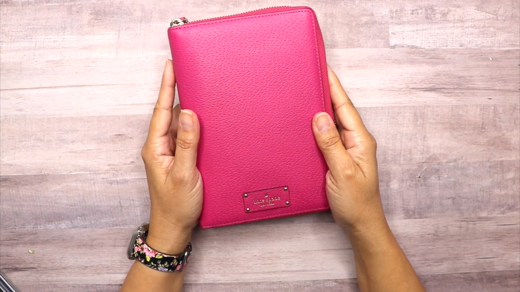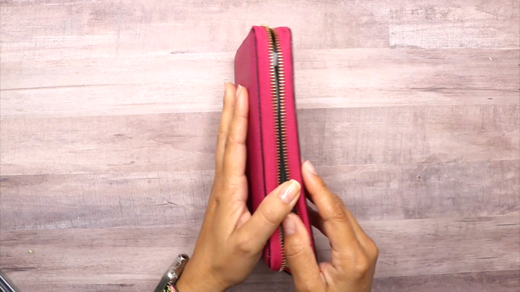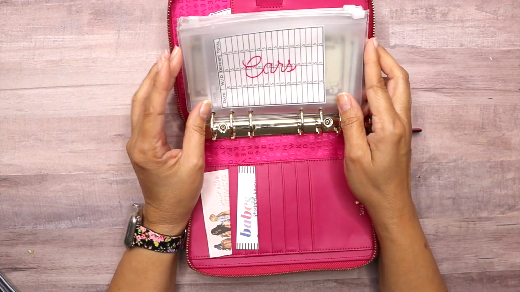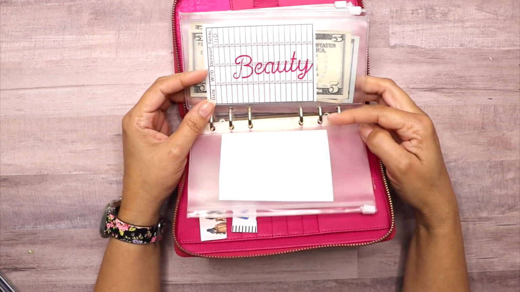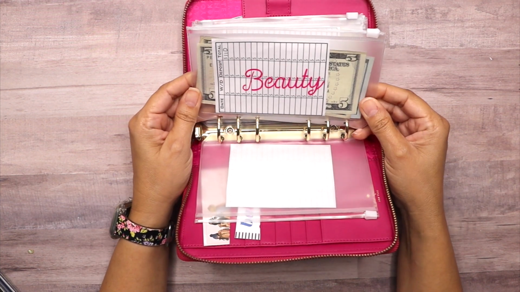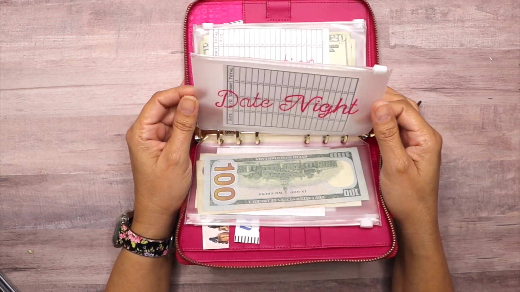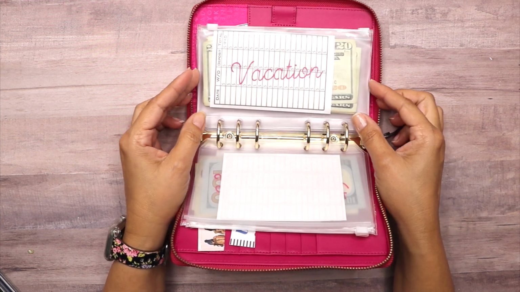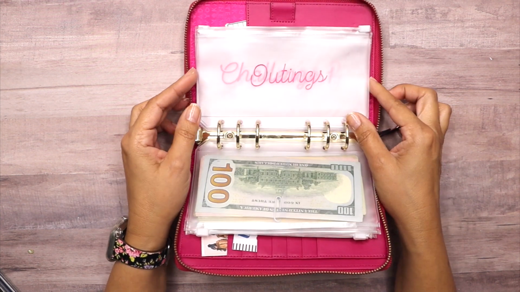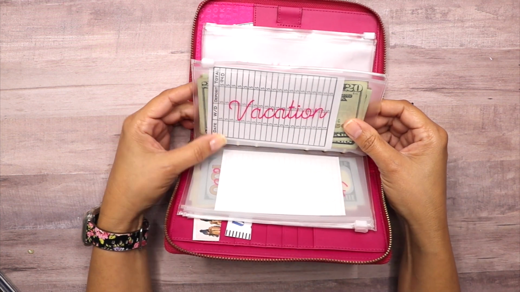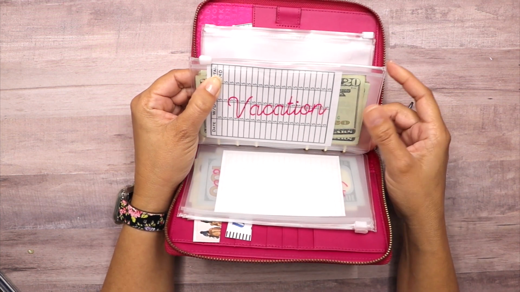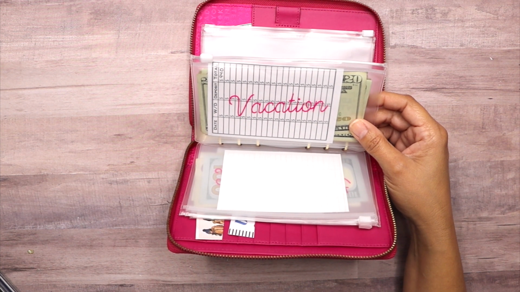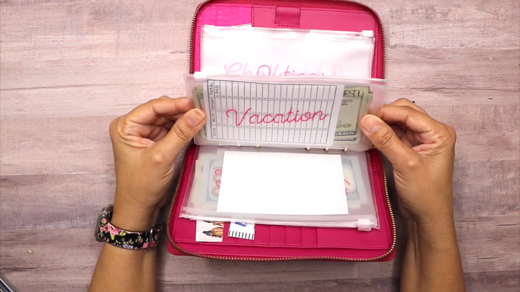Then I have this Kate Spade. It's a zipper Kate Spade, and this stays home. So this is where I keep money for any repairs for the car. Right now I don't have anything. Any money for beauty, for hair and nail stuff. Date nights, I don't have anything. I'm gonna start this once we get back from vacation. Money for the vacation, it's here. And I do have it filled out. So I have $940 for vacation. So that's what I need to check on my cash sinking for vacation.